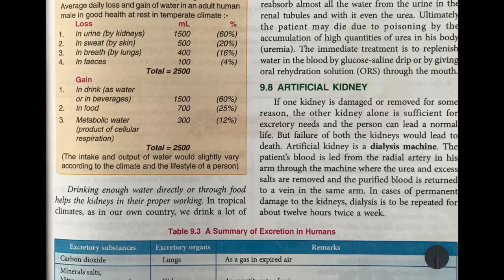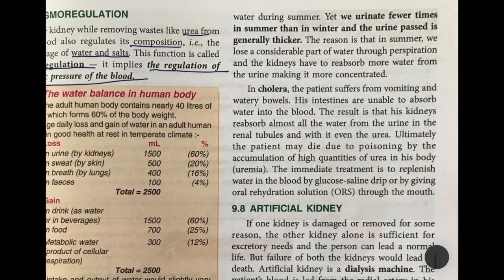Of course in tropical climates, in hot regions as in India, we drink a lot of water during summer. But if you have noticed, we urinate fewer times, and the urine passed is generally thicker. Explain why. During the summer, we drink a lot more water than in winter, but the urine passed is thick. What is the reason? Because in summer, we lose a lot of water through perspiration, and the kidneys will have to reabsorb more water from the urine, making it more concentrated or thicker.